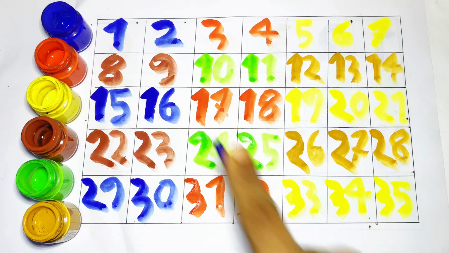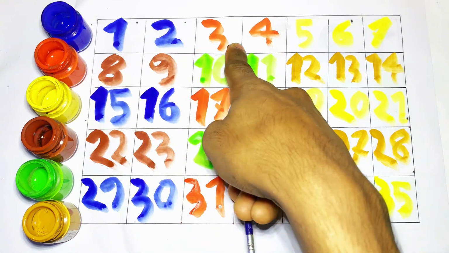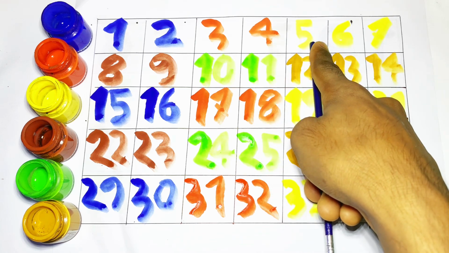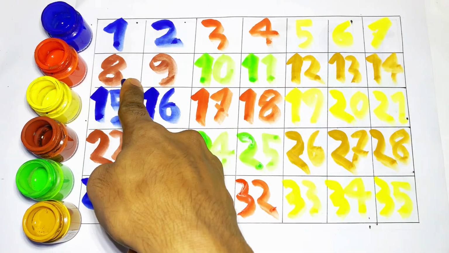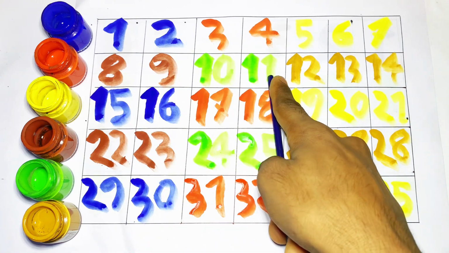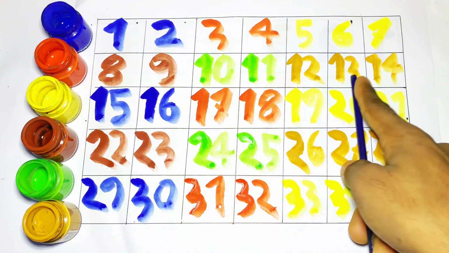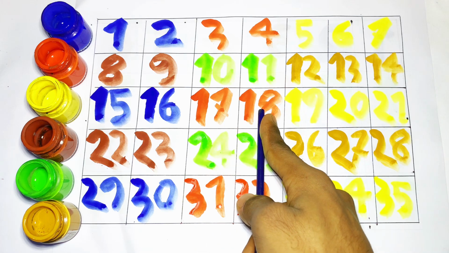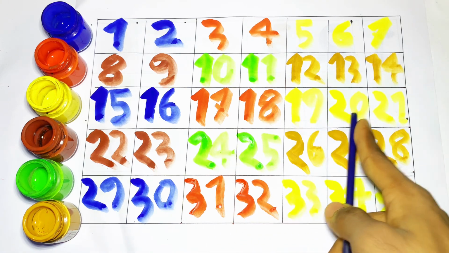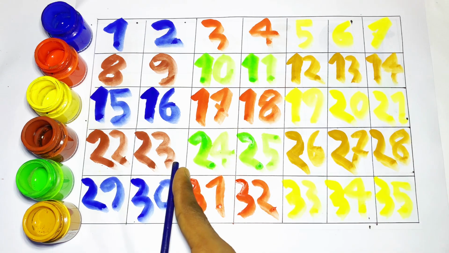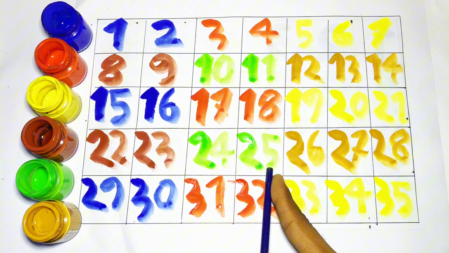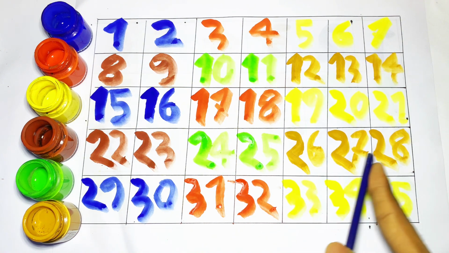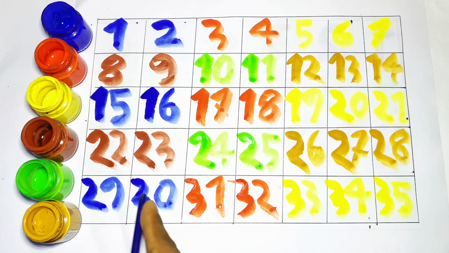Kids, today we drew 1, 2, 3, 4, 5, 6, 7, 8, 9, 10, 11, 12, 13, 14, 15, 16, 17, 18, 19, 20, 21, 22, 23, 24, 25, 26, 27, 28, 29, 30, 31, 32, 33, 34, and 35.